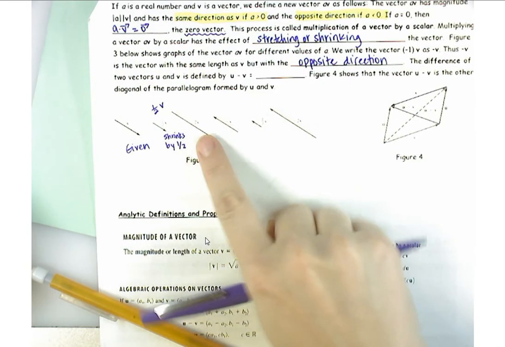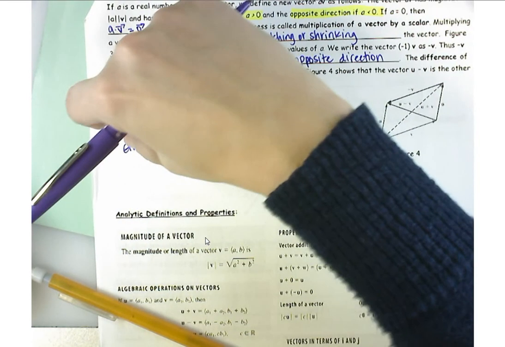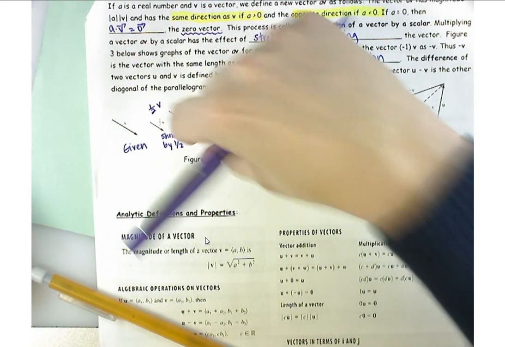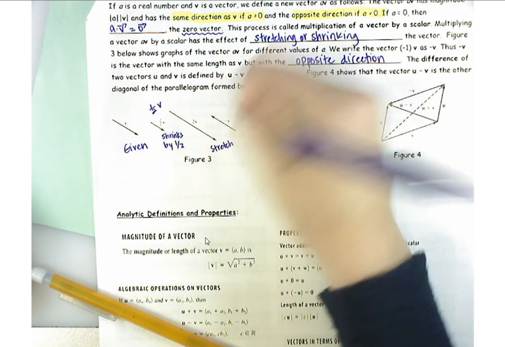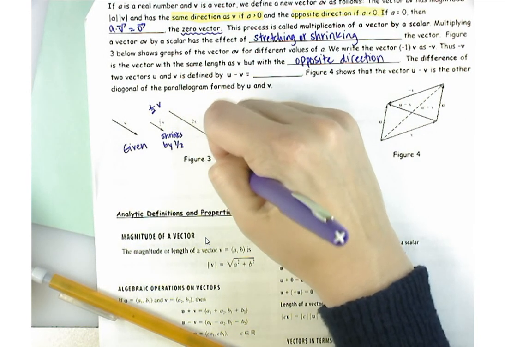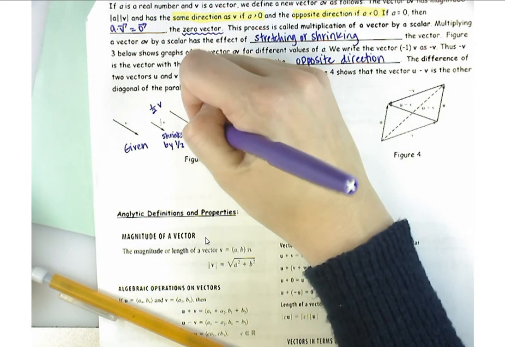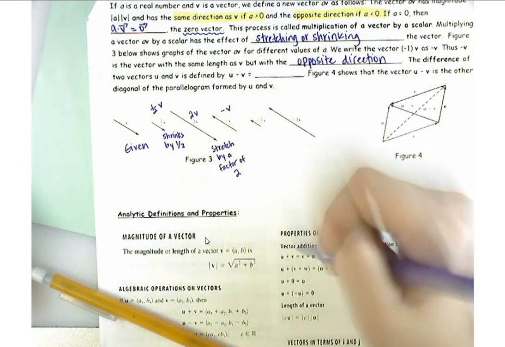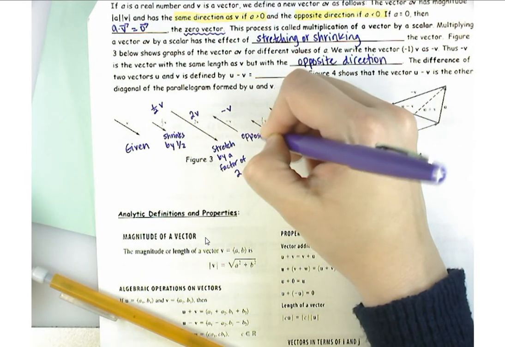Now for 2V, if you look at the original vector, can you guys see how this is physically double your original vector V? So we would say that this would stretch, and it's by a factor of 2. Now this is negative V, so this was 2V. This is negative V, and that one is just going in the opposite direction.